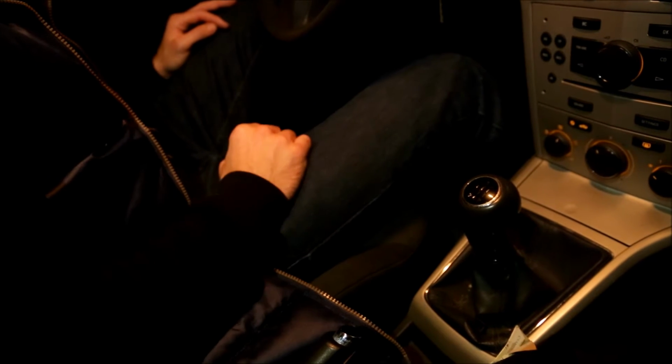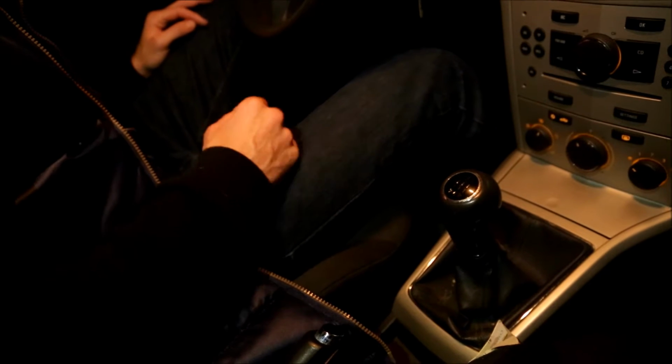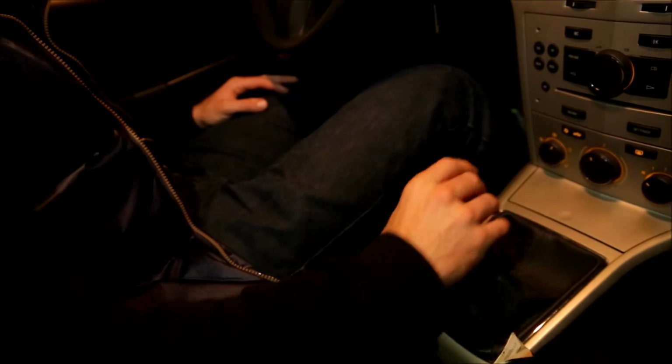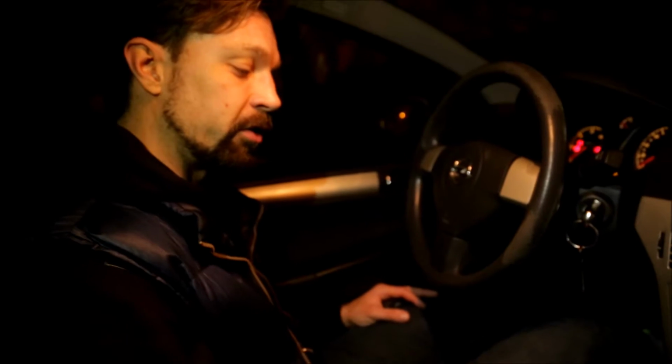This car has 5 gears and a reverse gear. So if we put the clutch in, we go 1, 2, straight forward for 3, 4, 5. And to get into reverse, you press the button underneath and put the gear stick into reverse.